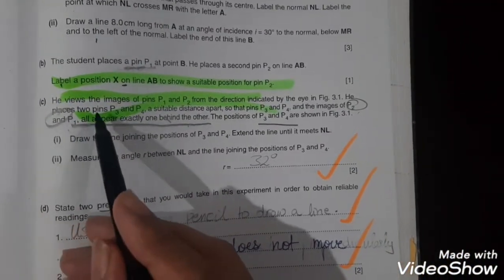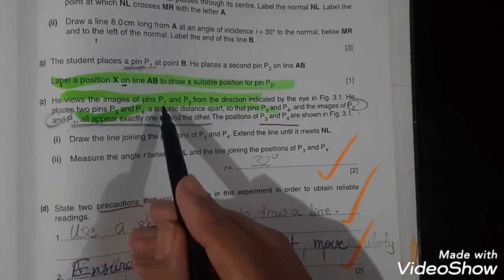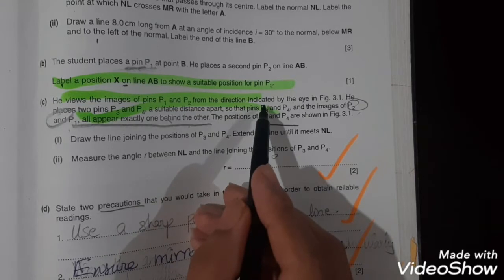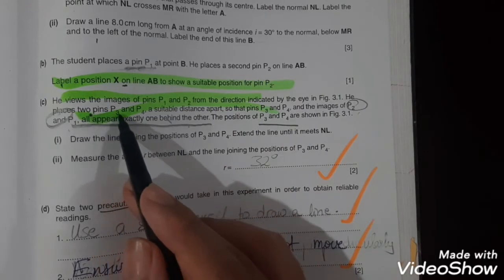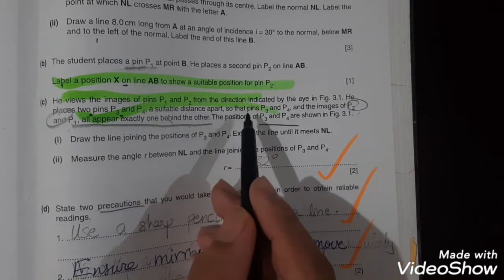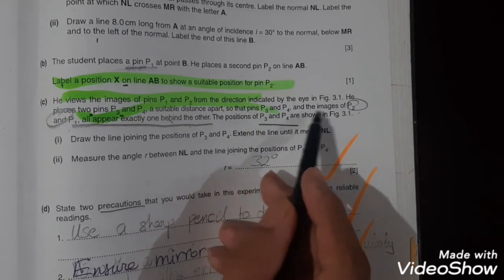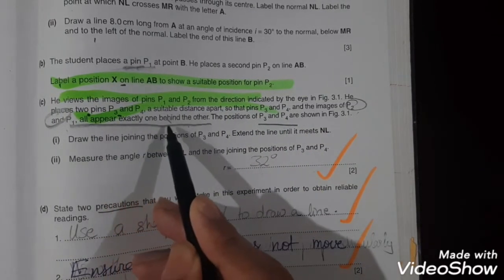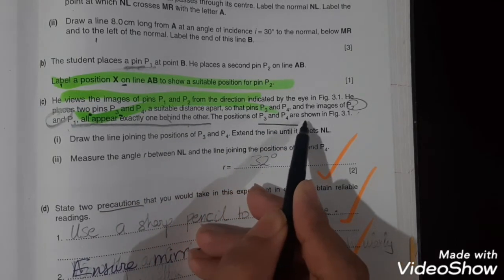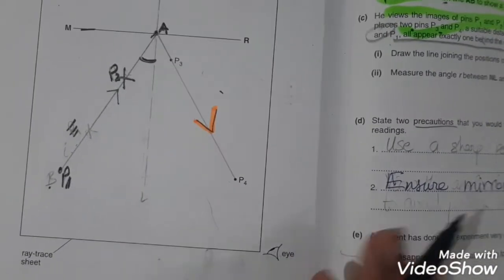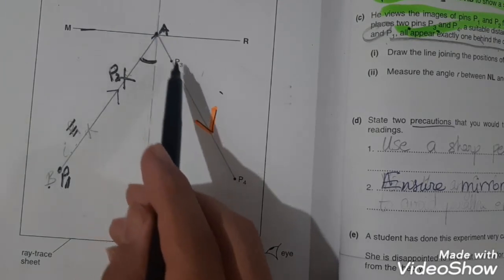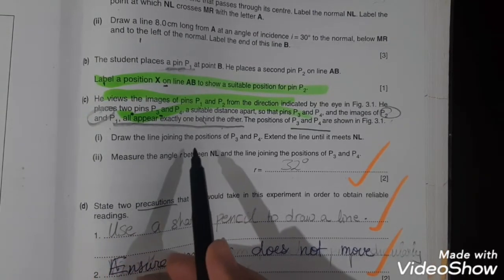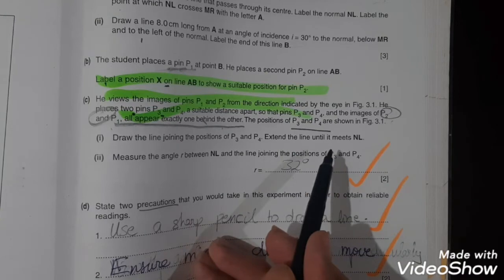Then question C states he views the images of the pin P1 and P2 from the direction indicated by the eye in figure 1.3. He places two pins P3 and P4 a suitable distance apart so that pins P3 and P4 and the images of P2 and P1 all appear exactly one behind the other. The position of P3 and P4 are shown in the figure. So over here they have already shown the position of the pin P3 and P4, so you will connect the line over here. So over here part 1 states draw the line joining the position P3 and P4, extend the line until it meets NL.